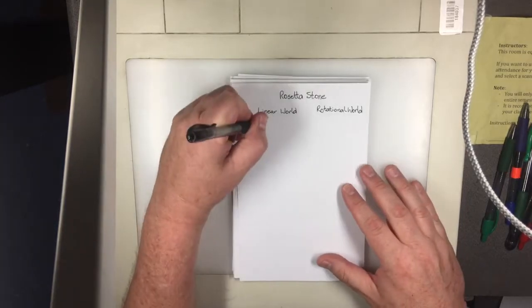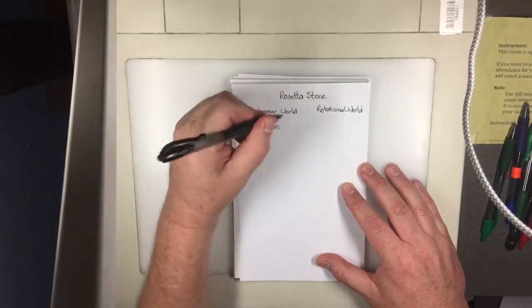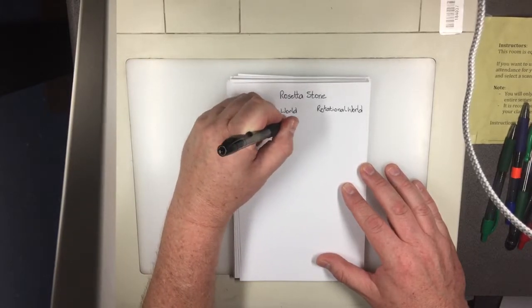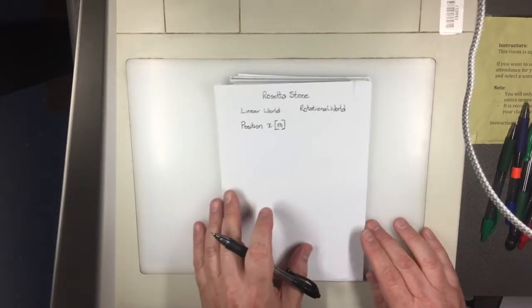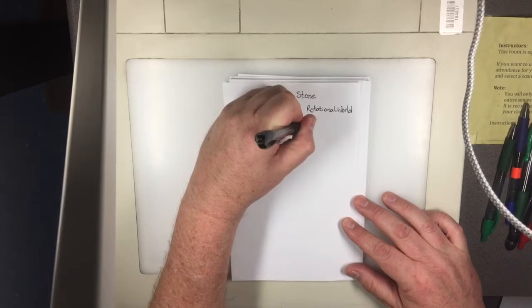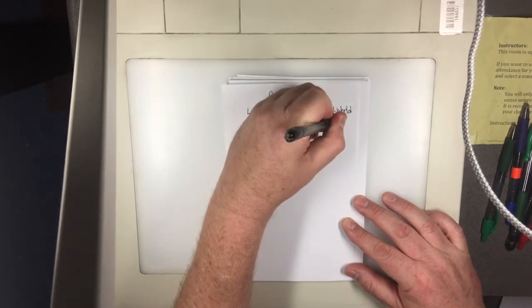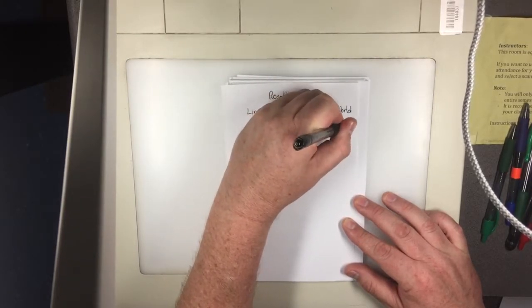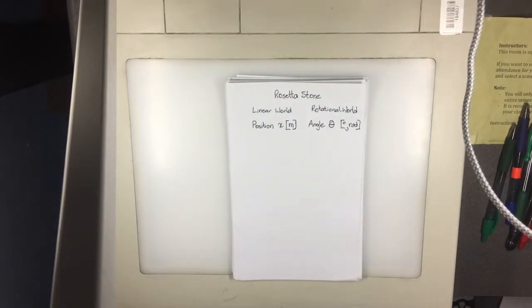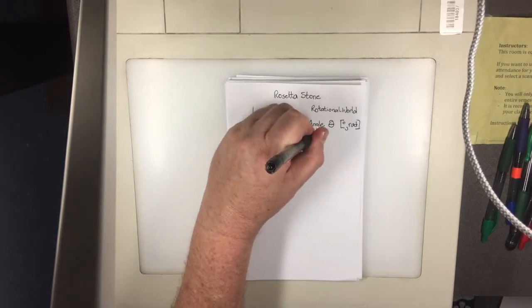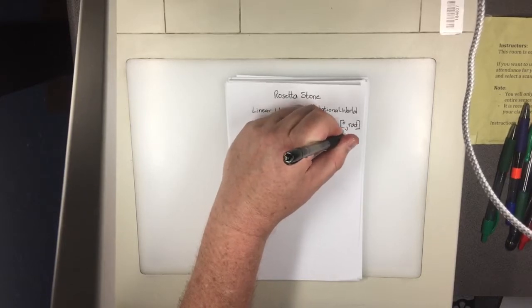In the linear world, we have position, which we use as x, and the standard unit is meters. In the rotational world, we have angle, which is theta, and we use either degrees or radians depending on the situation. For angles, we know that 360 degrees is equal to 2 pi radians.